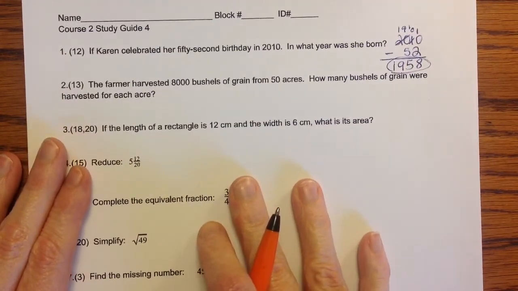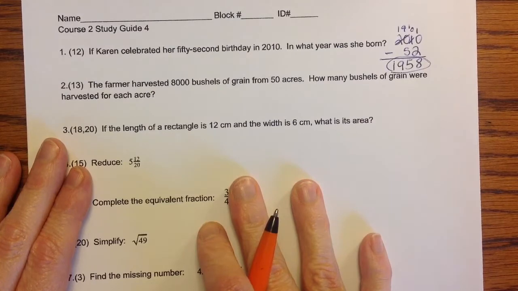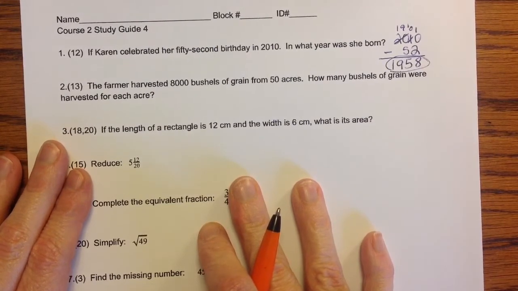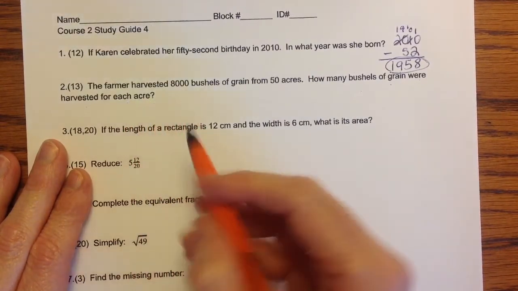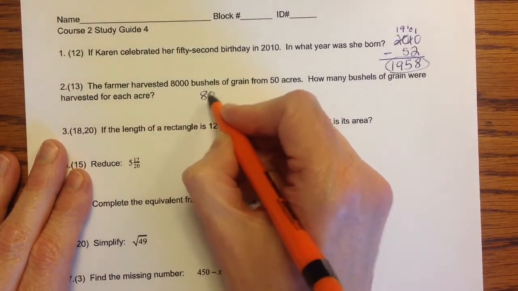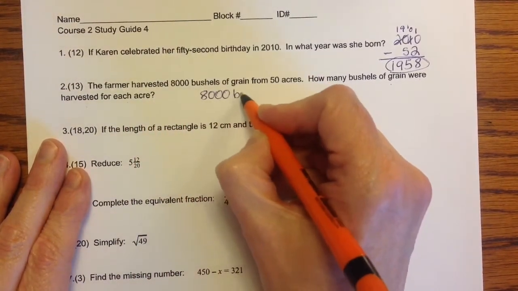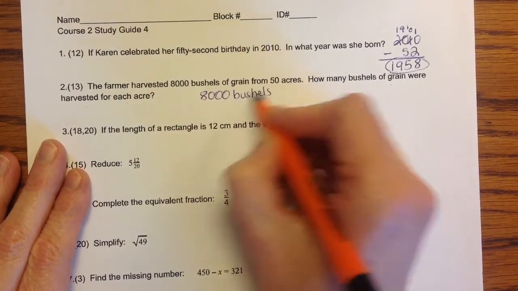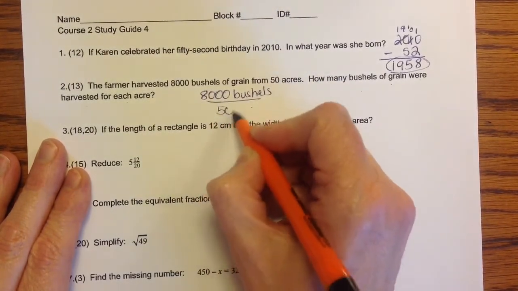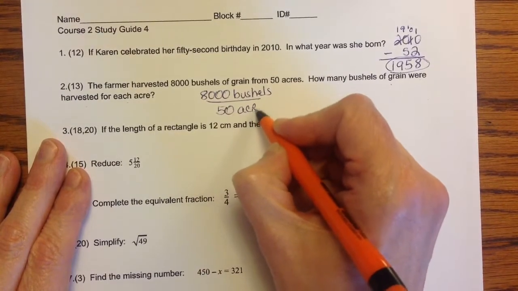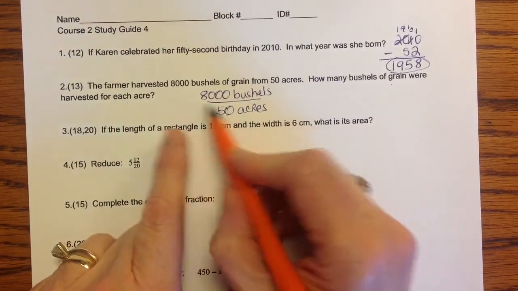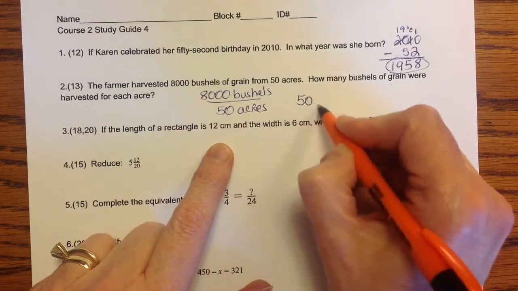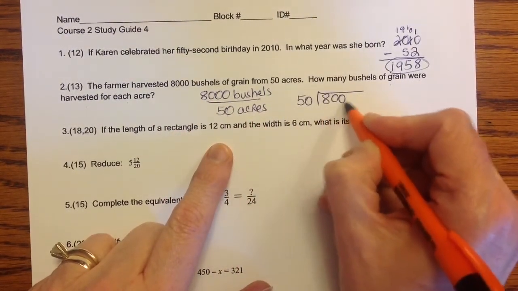Number 2, the farmer harvested 8,000 bushels of grain from 50 acres. How many bushels of grain were harvested for each acre? So we can write that as 8,000 bushels over 50 acres. And so you can see that if we want to know how many harvested for 1 acre, each acre, that we just divide the 50 into the 8,000.